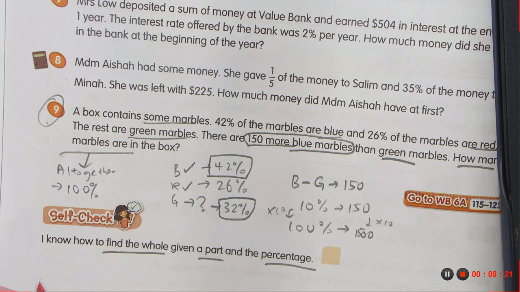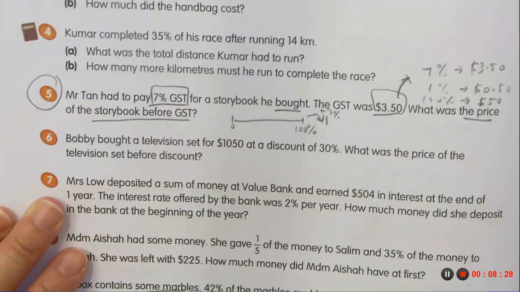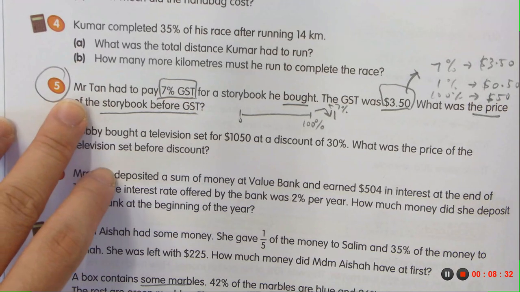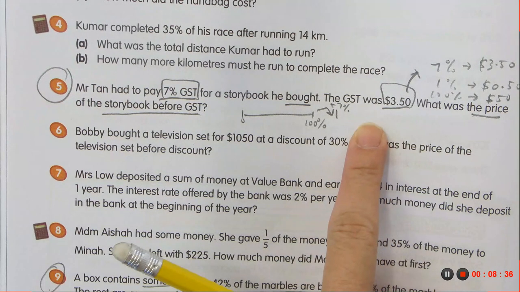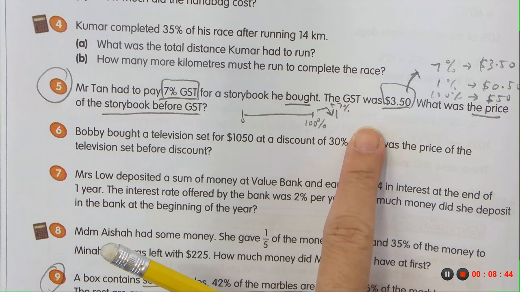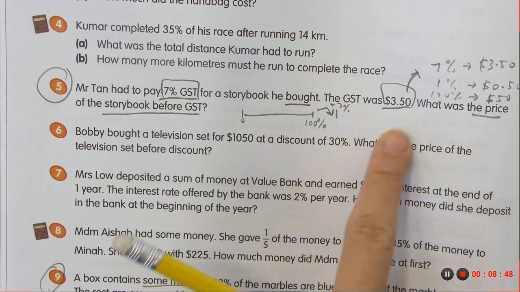Then let's look at question 5. We did 3 questions here, right? Question 5 says, I know how to find the whole given a part and a percentage. What's the part here? For this question, what's the thing that represents part? The 7%, the GST. What's the whole? Yes, 100%. What's the 100%? The price of the storybook.